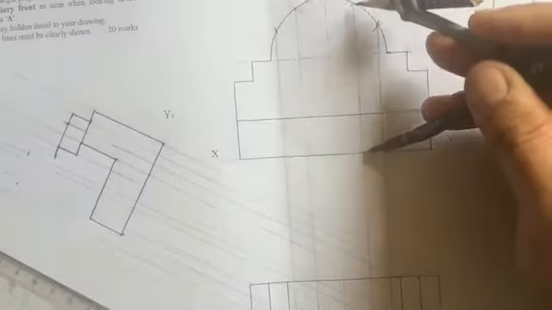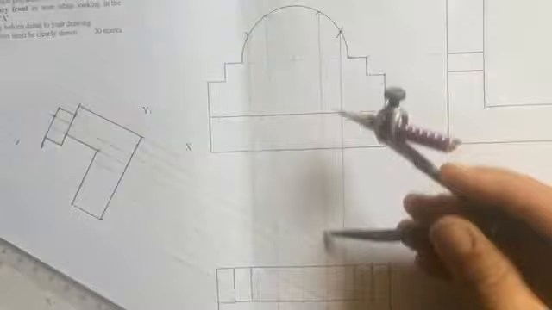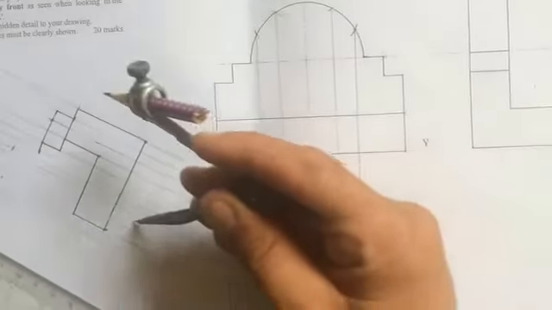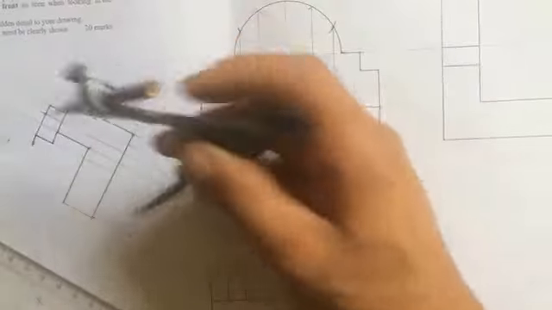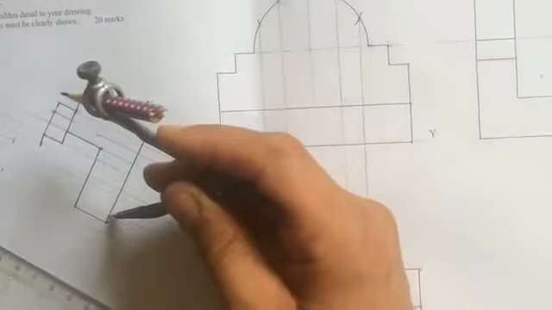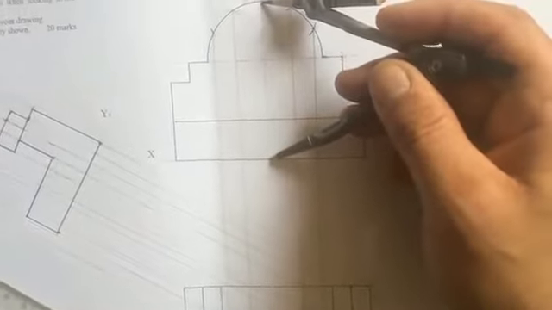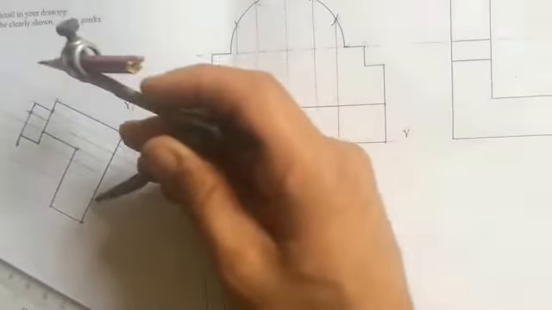The second distance off the XY line, and the middle distance, which will give me the tip of the semicircle.